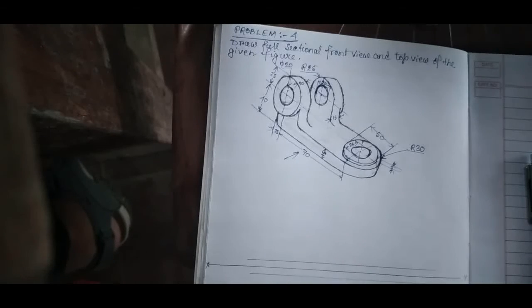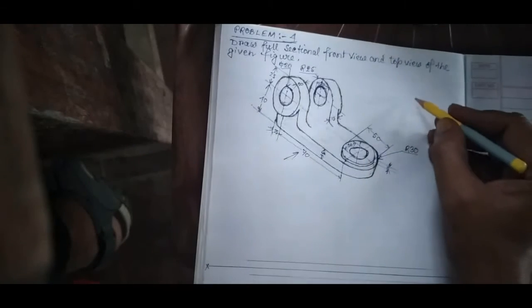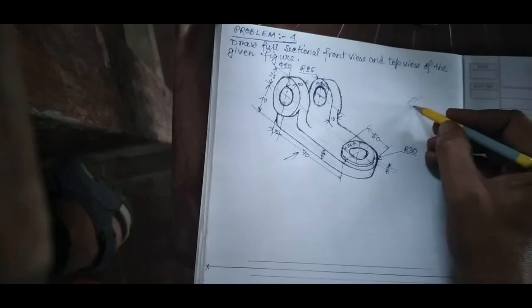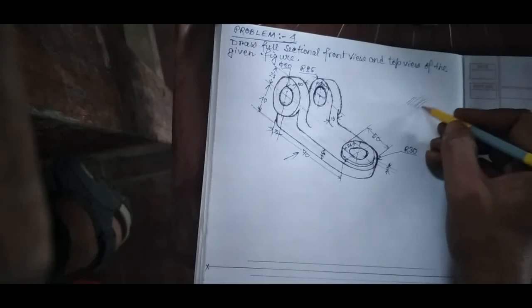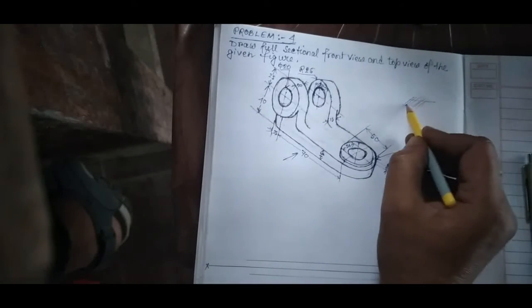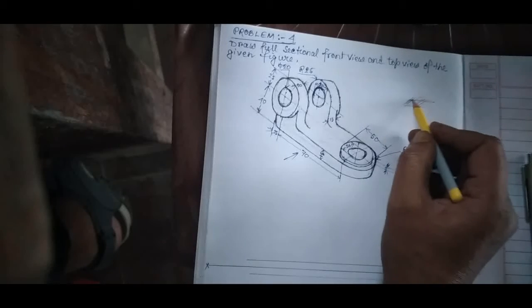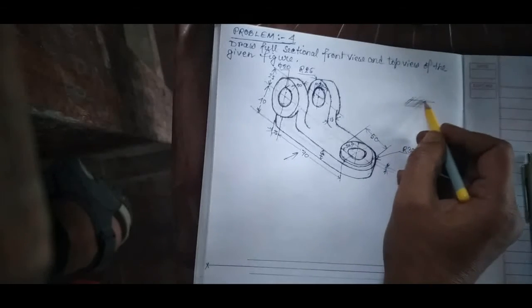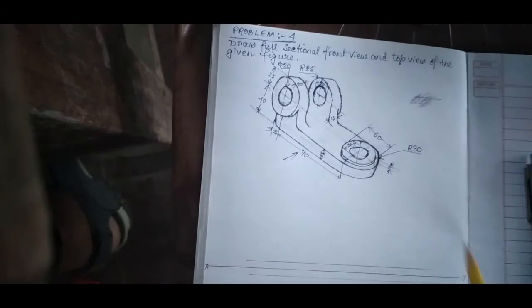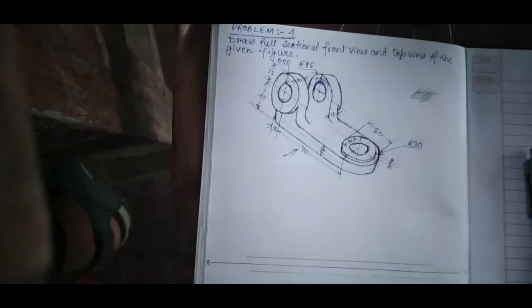The symbol is that we have to make dashed lines, shaded lines just like this, at an angle of 45 degrees from the base. So we have to show the cutting portion by dashed or shaded inclined lines. So let's start now.